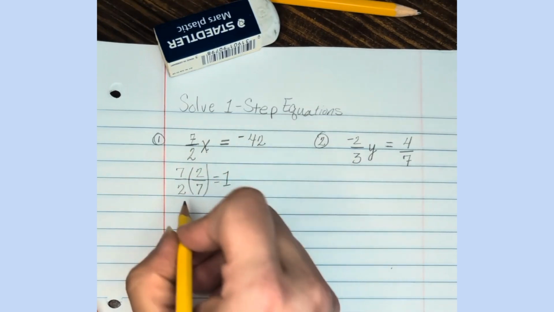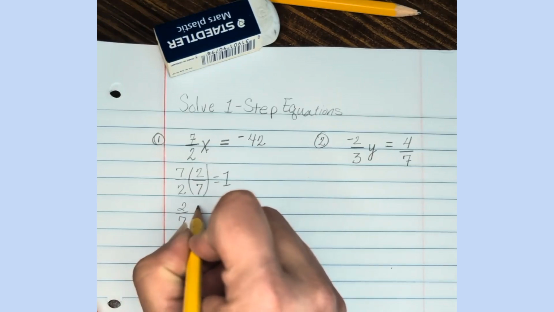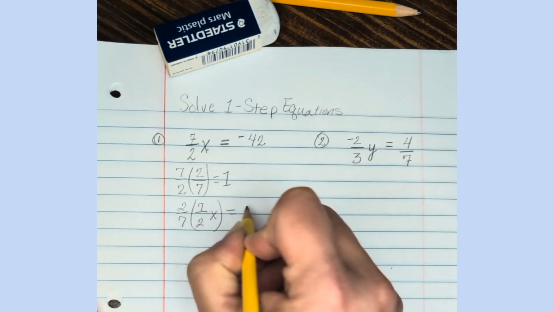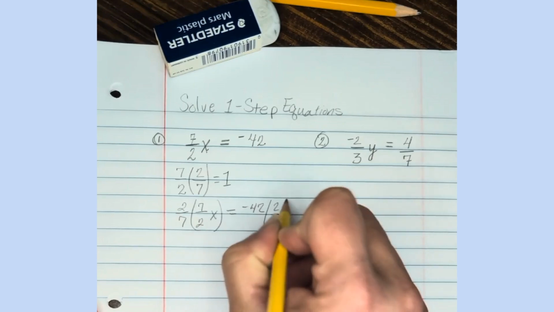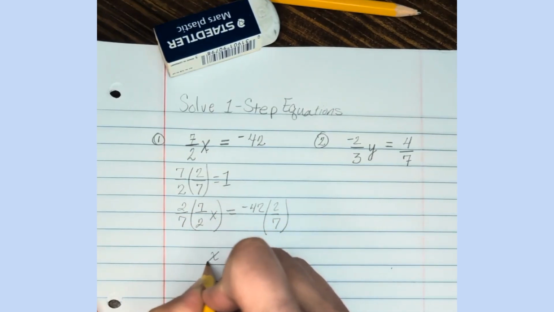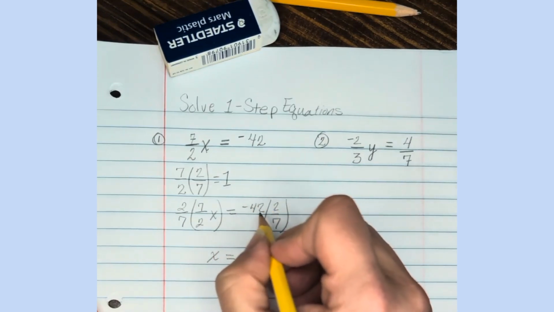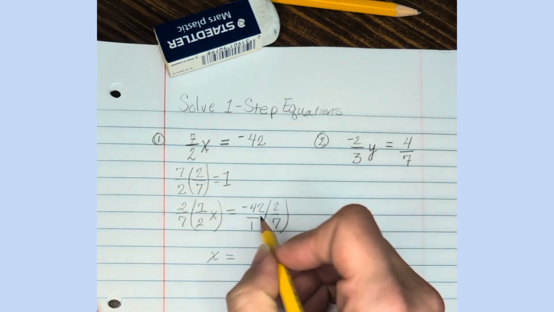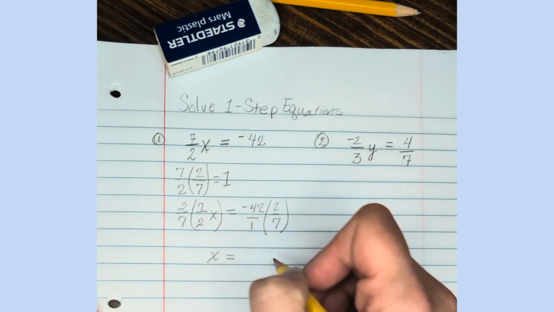So for our equation, on the left-hand side, we will be multiplying by 2/7. And on the right-hand side, we will also multiply by 2/7. Again, the multiplication on the left-hand side will give us a 1, so we have 1x is equal to... when we multiply a whole number times a fraction, we put that whole number over 1, and we see we have -42 times 2 over 1 times 7.